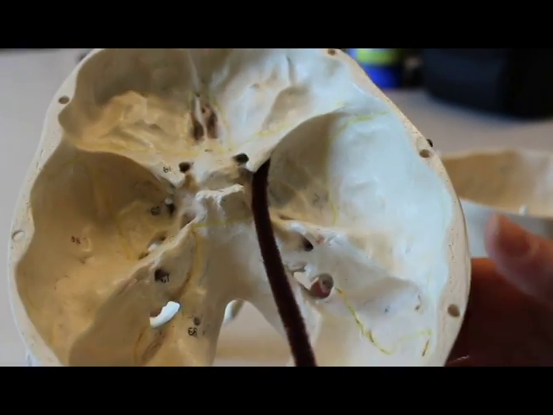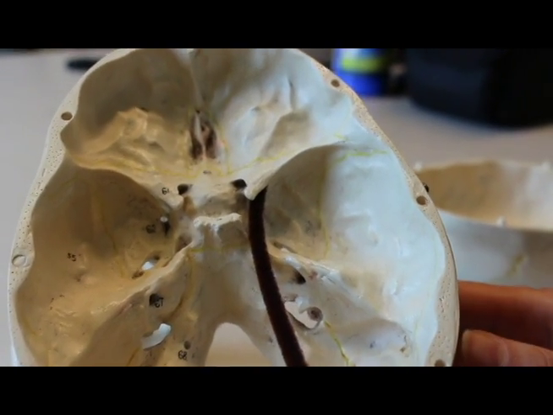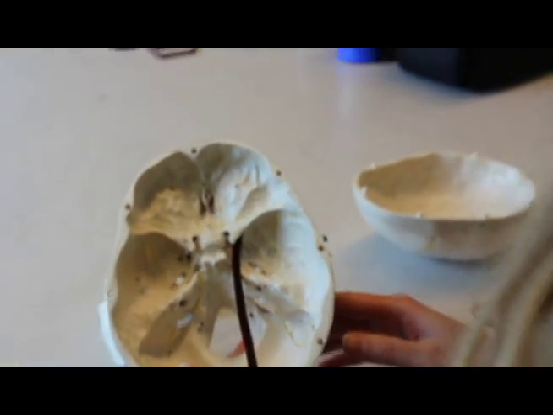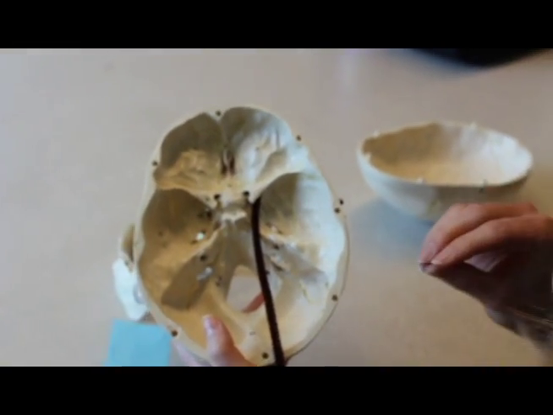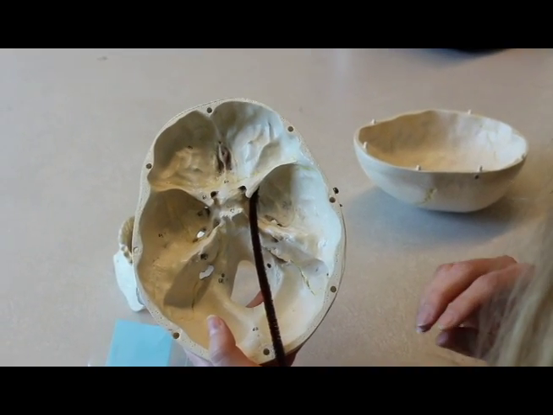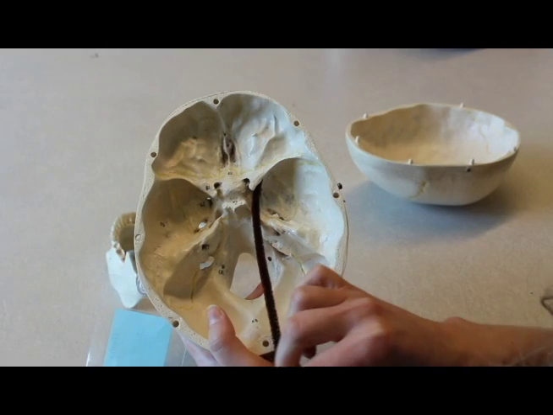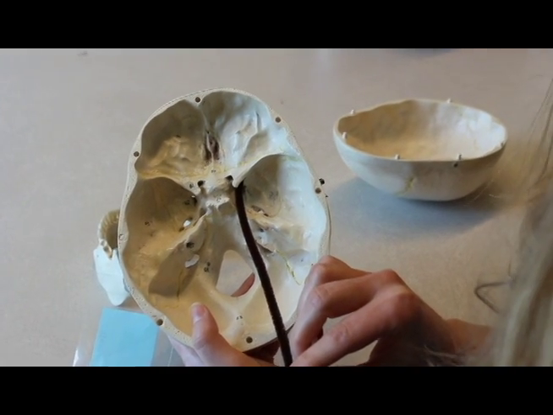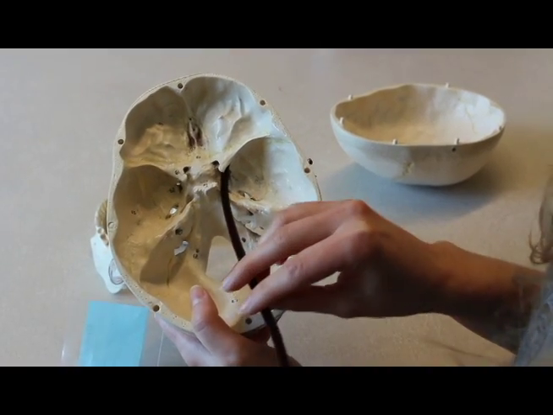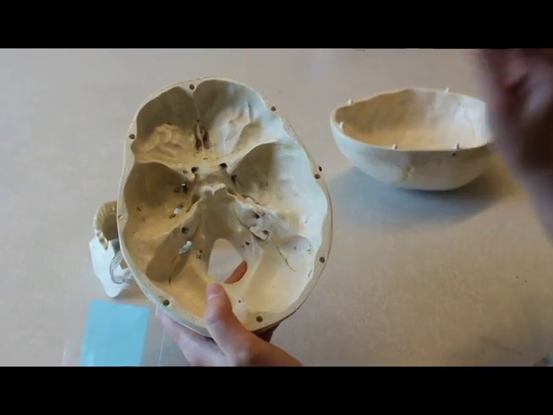We have the third cranial nerve, which is the oculomotor nerve. We have the trochlear nerve, which is cranial nerve 4. And we have a branch from the trigeminal nerve, cranial nerve 5, the ophthalmic division. We also have cranial nerve 6, the abducens nerve, and the superior ophthalmic vein. Okay, those are the first three.